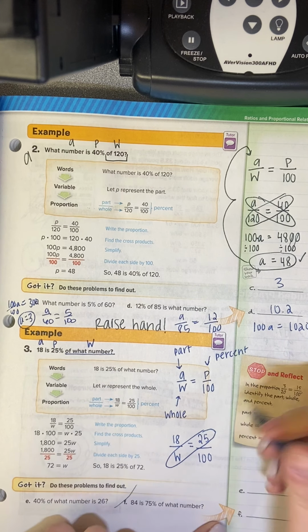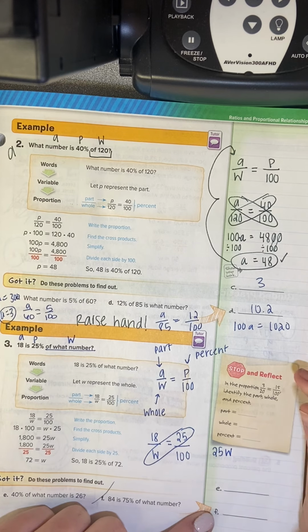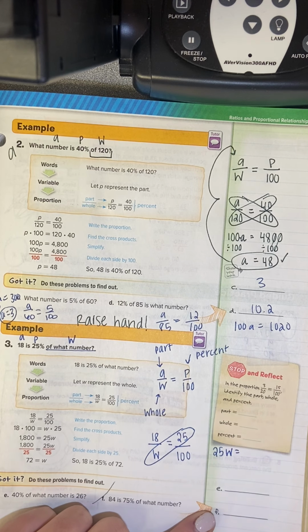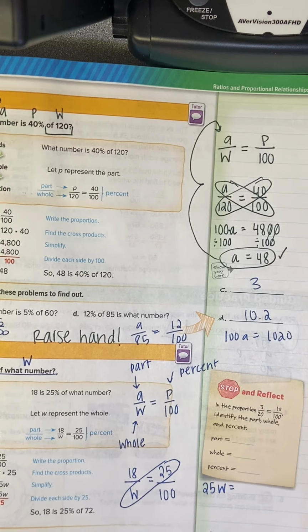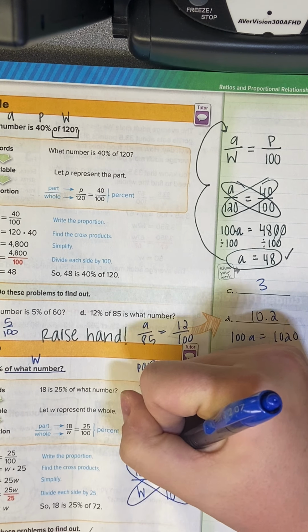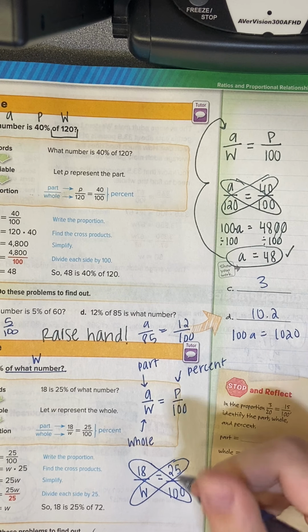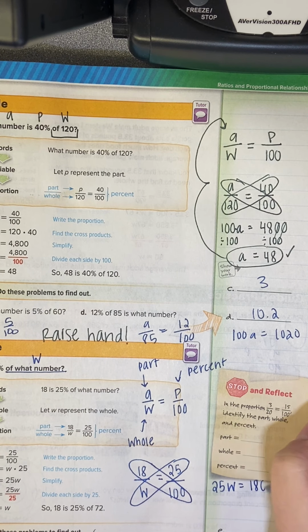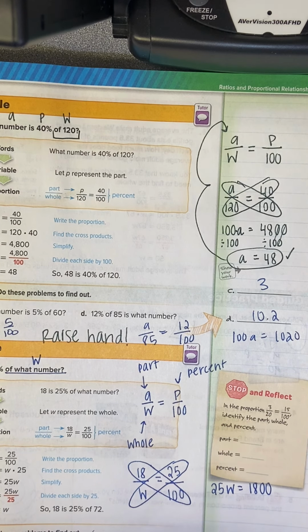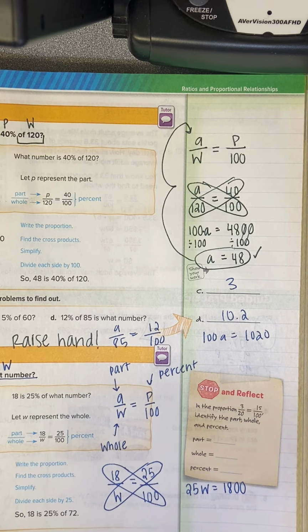25 times W, 25W equals, zoom in a little bit for you, 18 over 100. 18 times 100, I know in my head is 1800. Okay, and now let's solve for W.